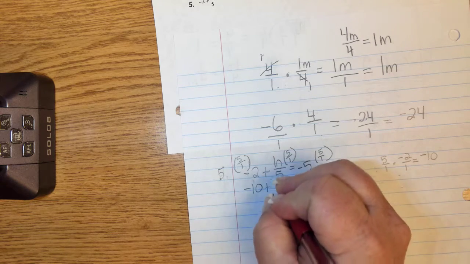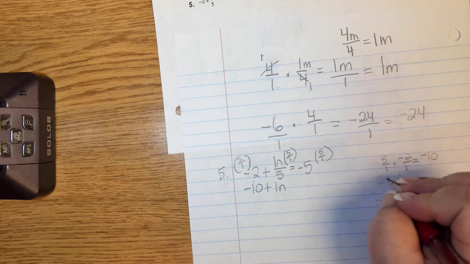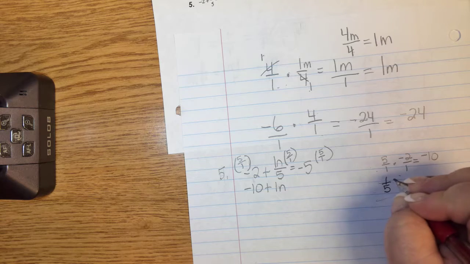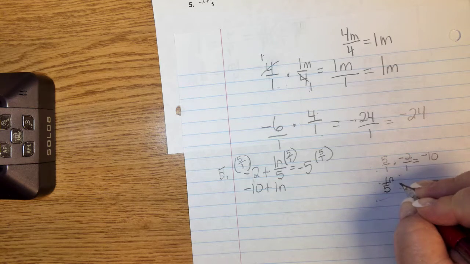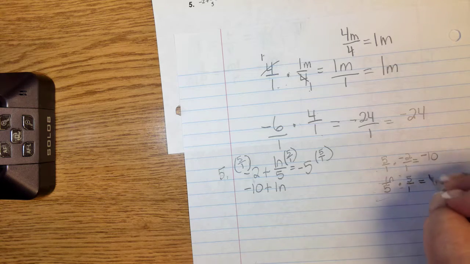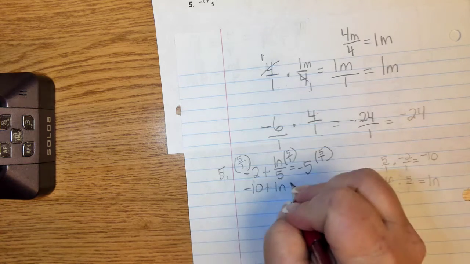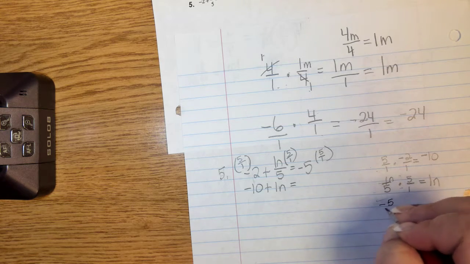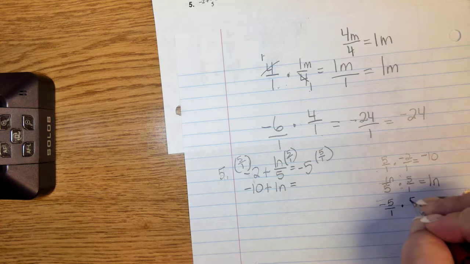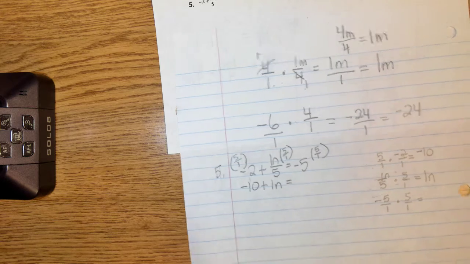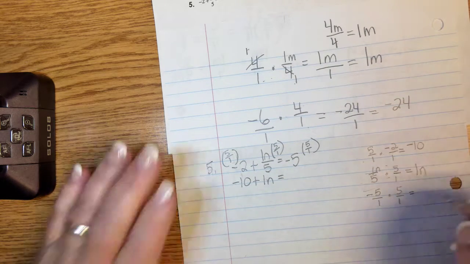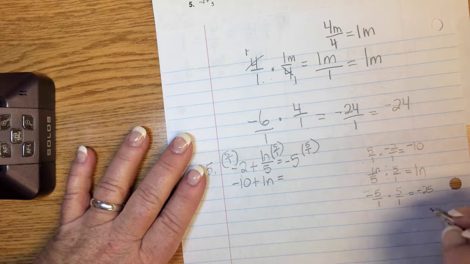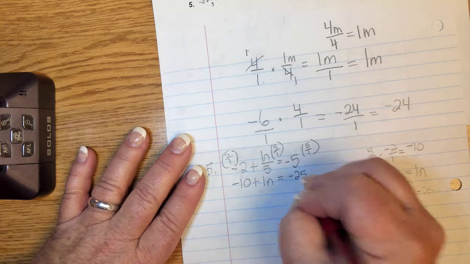So I know I'm going to have 1n, but if I didn't know, I could write 1/5 n times 5 over 1 gives me 1n is equal to, now I've got negative 5 over 1 times 5 over 1, which is what? Negative 25 over 1, which is just negative 25.